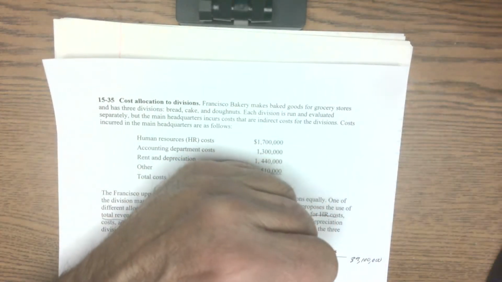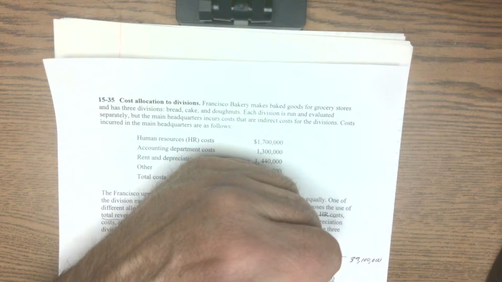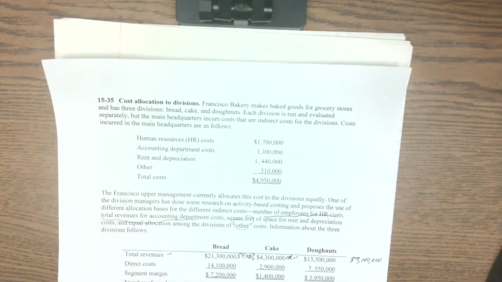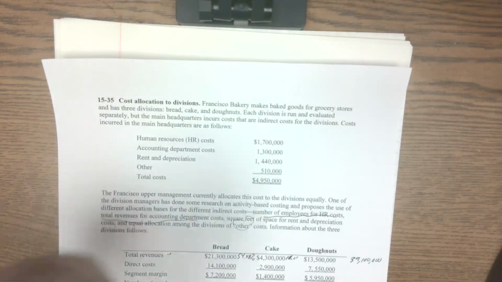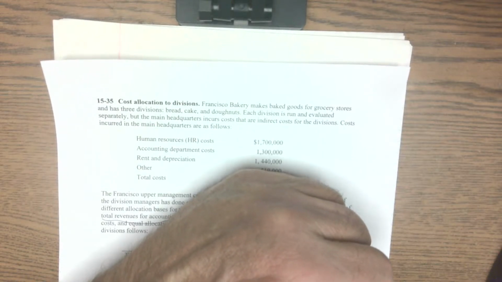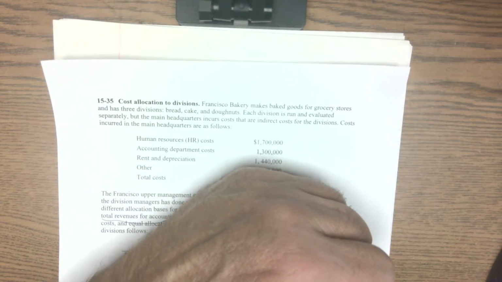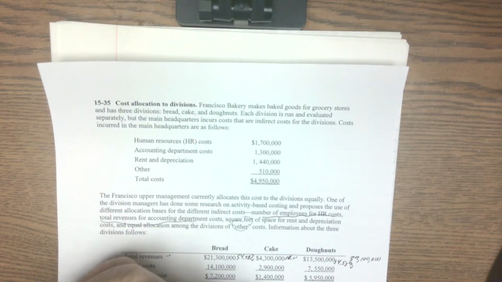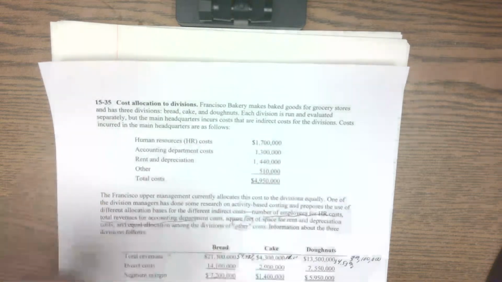We got 4,300. This will be 11% when you round it up. And then finally, 13,500, we end up with 34.53% for that one. Then number of employees, 750, that's an even 1,000.